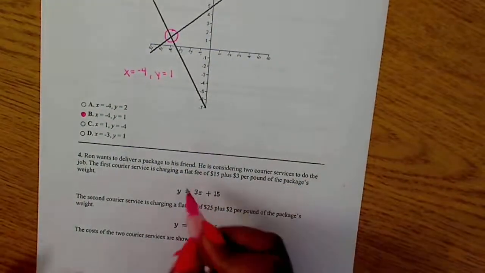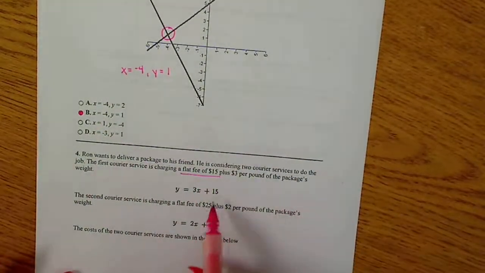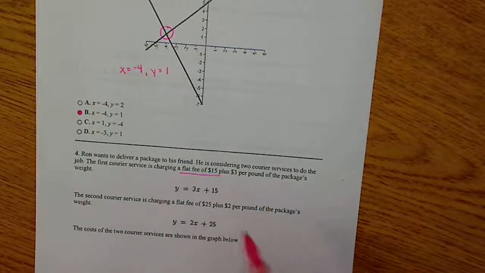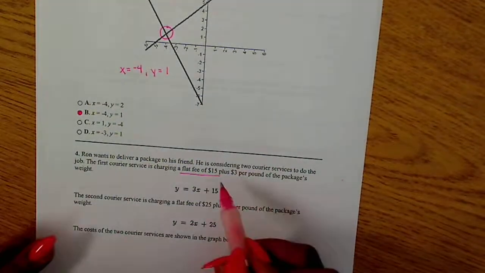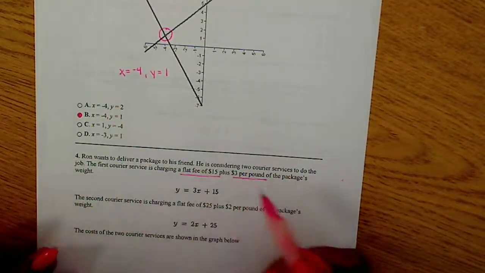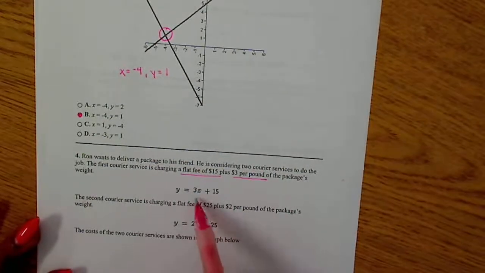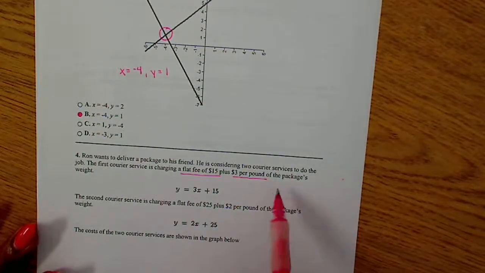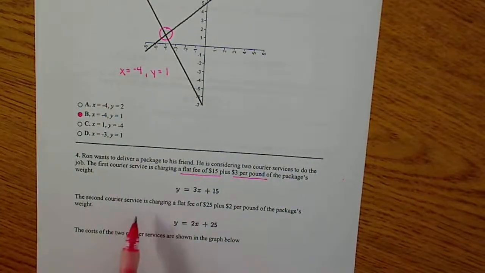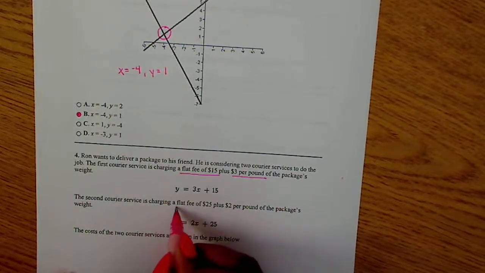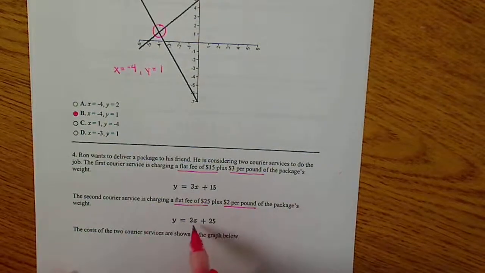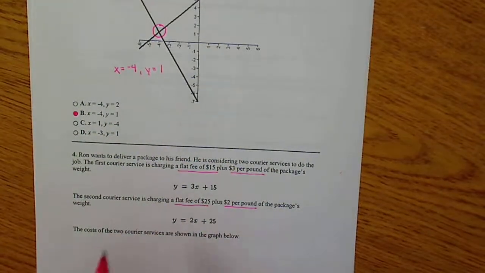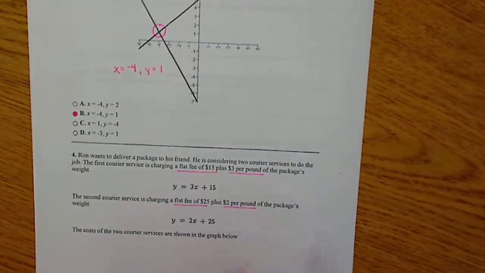So you see the flat fee of $15, that's my y-intercept. You know how we say that fee is a one-time value, a one-time charge, so we know that fee is the y-intercept. $3 per pound, per, it's a repeating value, so my slope is 3. The second courier service is charging a flat fee, there's that word again, $25 and $2 per pound, it's a repeating value, so your slope is 2, times the package's weight.